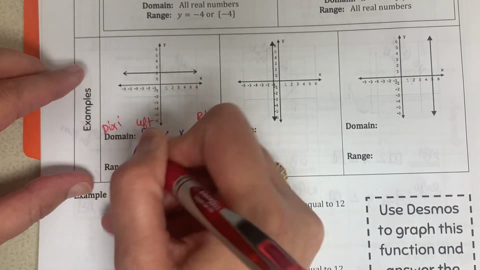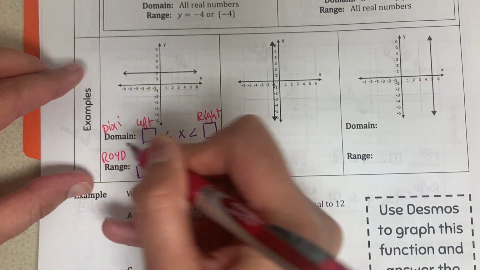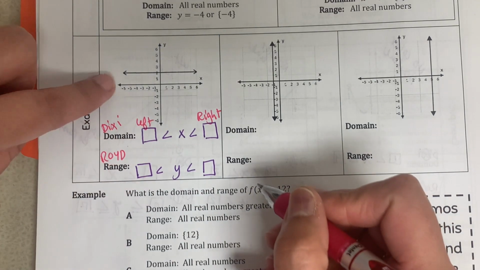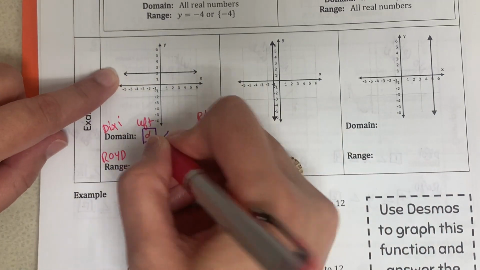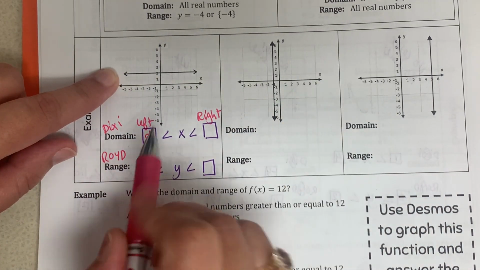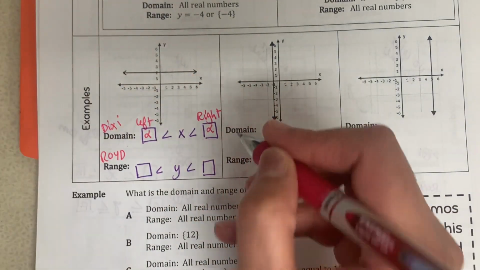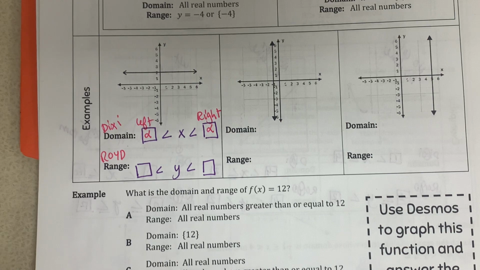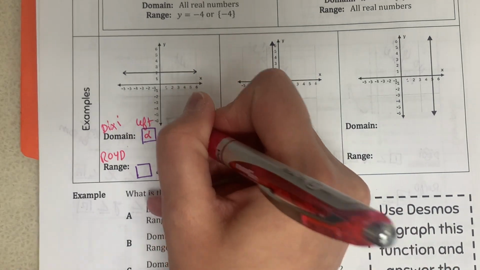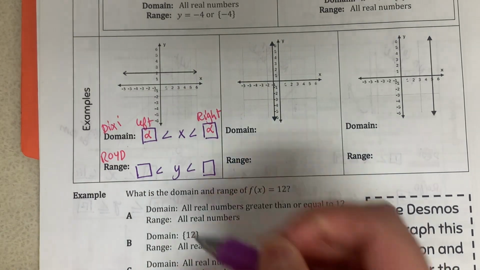Write your keywords, Dixie Royd, so you remember which one is x and which one is y. The leftmost point is an arrow, so it's negative infinity, and the rightmost point is also an arrow, so that's infinity. With arrows on both sides, it will be all real numbers. So domain is all real numbers.